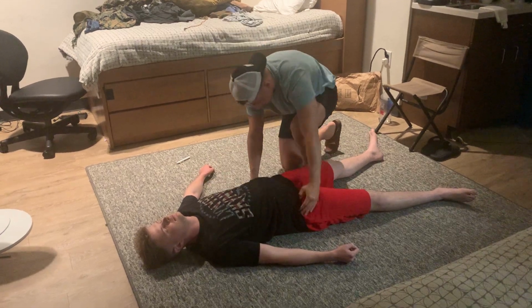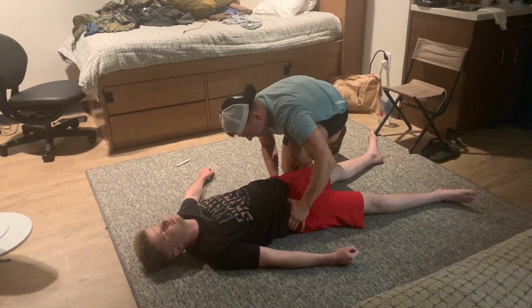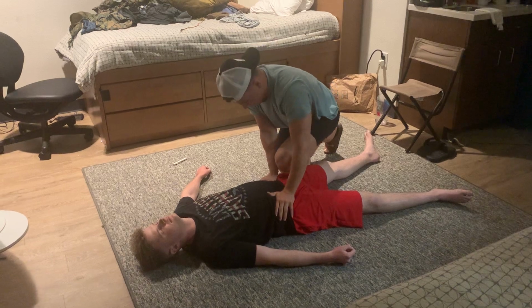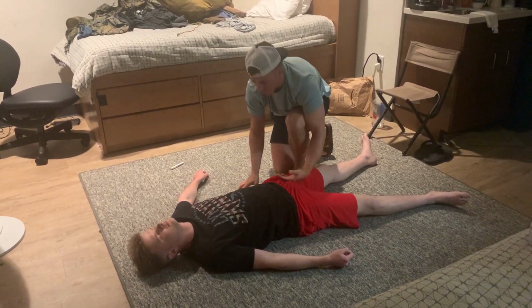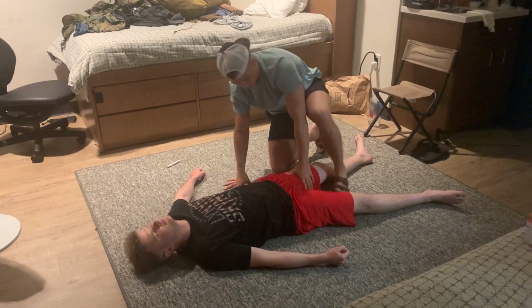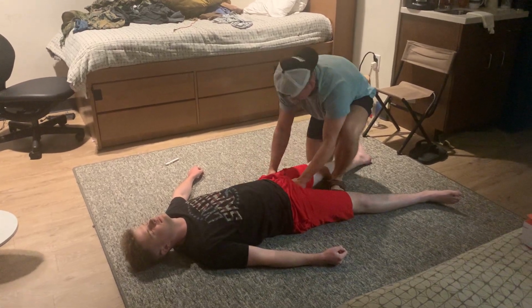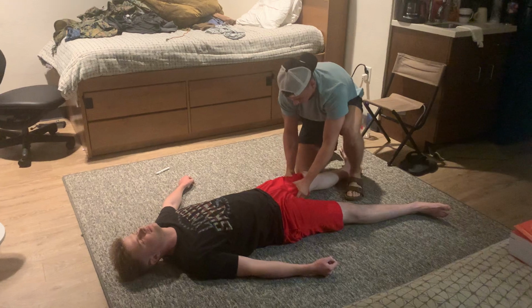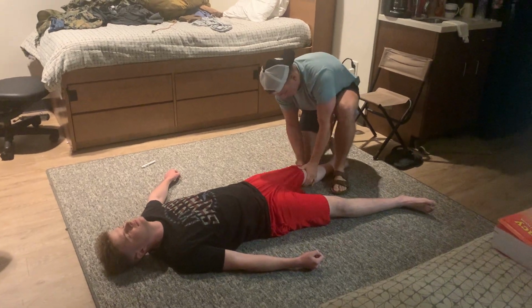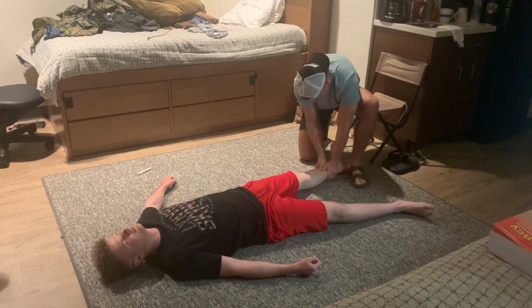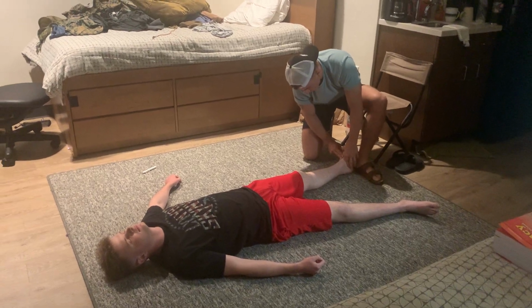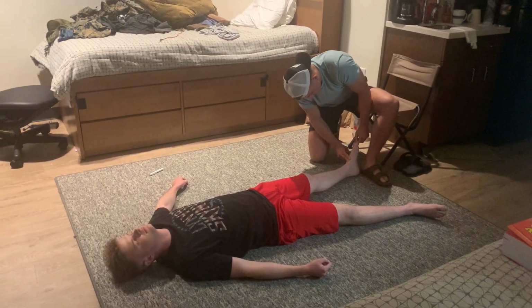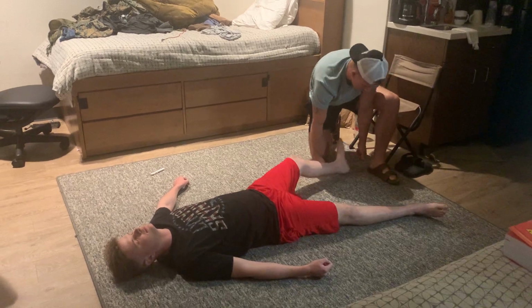Checking his pelvis now. Pelvis is good. Now I want to check his genitals for a priapism. I feel nothing. Now I'm going to assess his lower extremities, looking for any crepitus or deformities. Also looking for bleeds. Feel nothing on this leg. Pedal pulse is present. Cap refill is good.